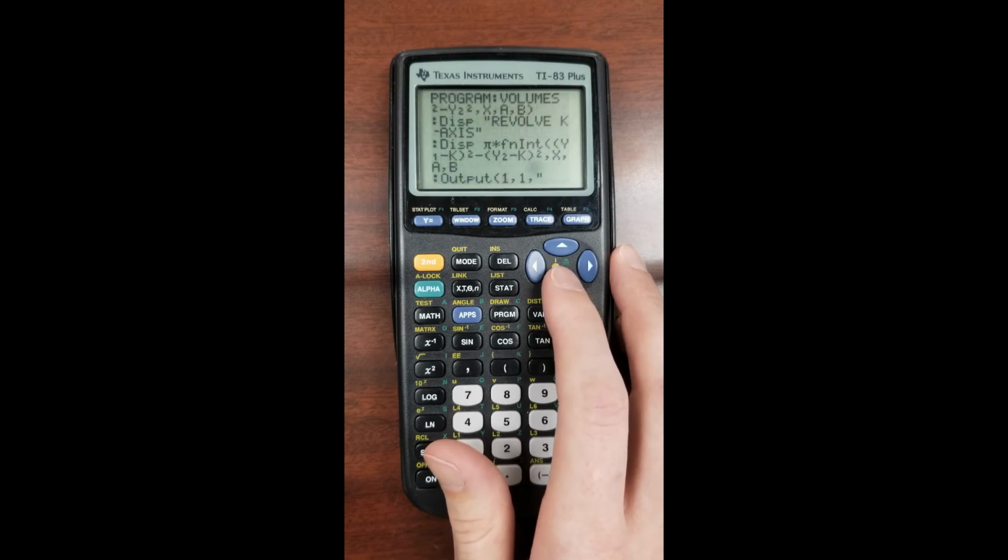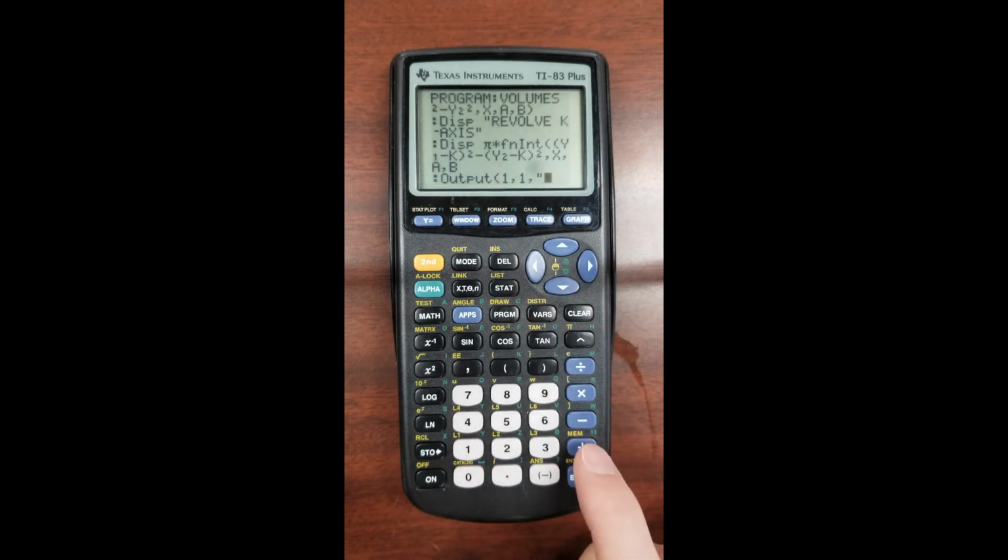And this is just a cool little thing at the very end, output 1,1, only one of these parentheses here. That just makes it so that it doesn't say done at the very end. It saves a line of code so you can see what's going on. Otherwise, you would not be able to see the area at the very end. So yeah, that's how you can make your own program. You can use it on the AP test. It's all up to you if you want to make this program for yourselves.